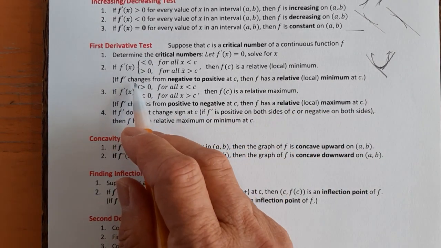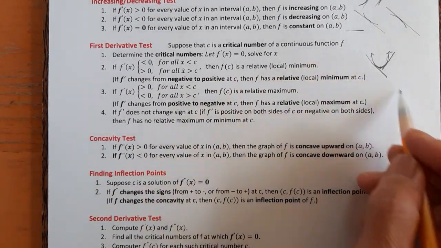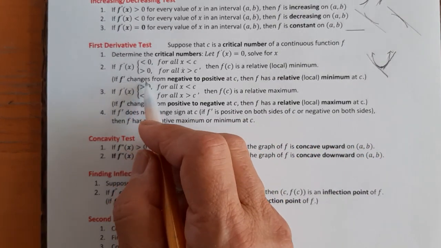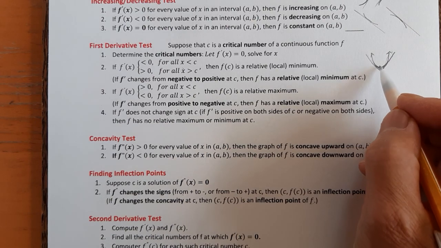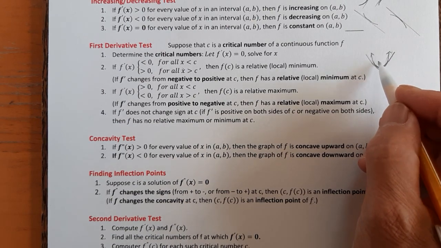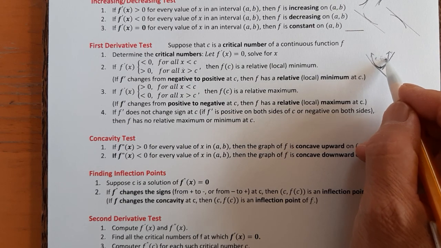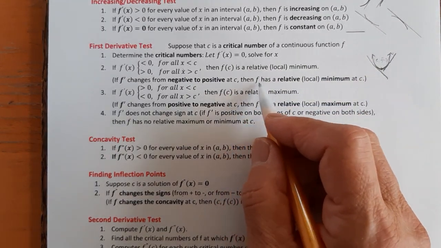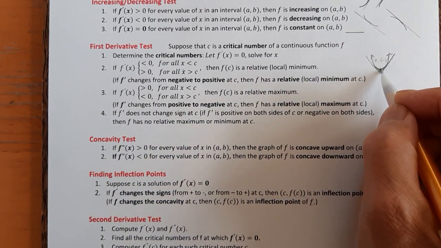So f prime changes from negative slope, the tangent line falling down to the right, that's the first derivative, negative, to positive at c. This point is c, x is c. The function value is the y coordinate, f of c. Then f has a local minimum.